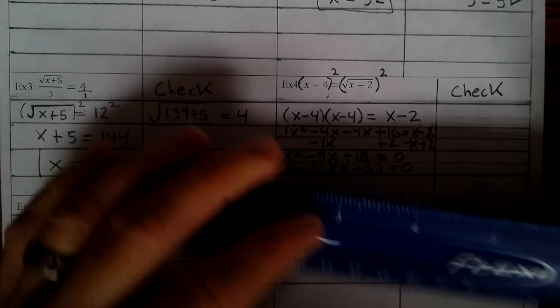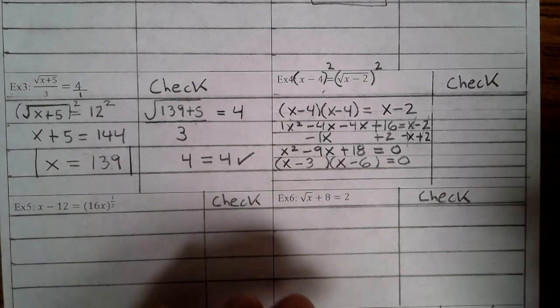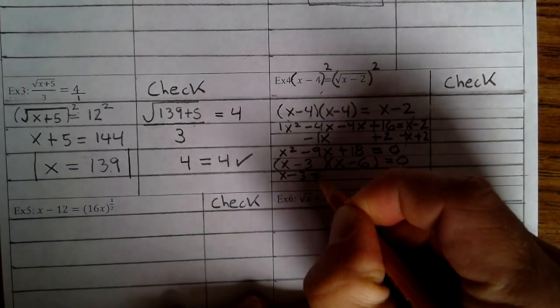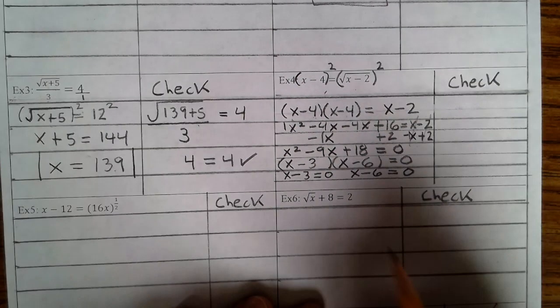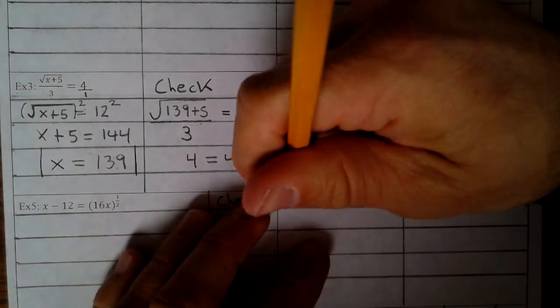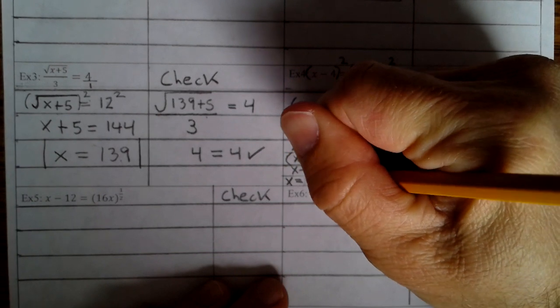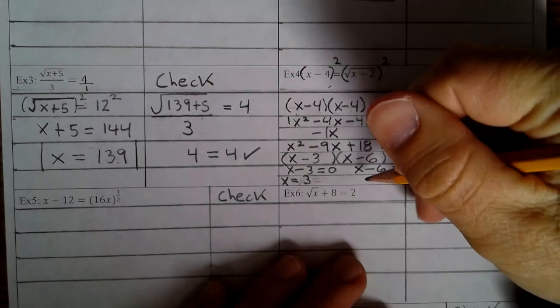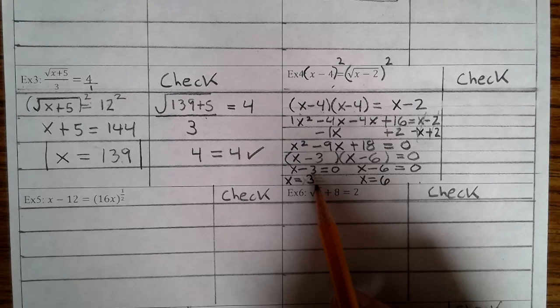Okay? So now we set x minus 3 equal to 0 and x minus 6 equal to 0. We add 3 to both sides. X equals 3. And leave some space. X equals 3 and x equals 6. And we want to leave space because we don't know if either one of these is an extraneous solution. Okay? So now we need to check to see if any, either, or neither are extraneous solutions.